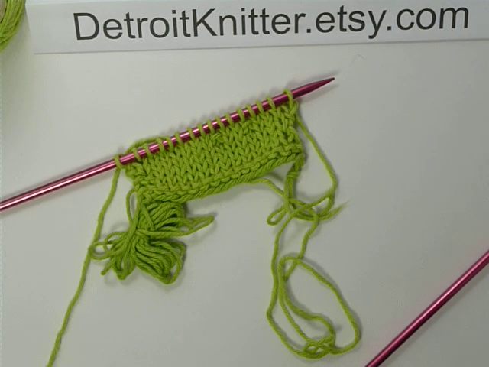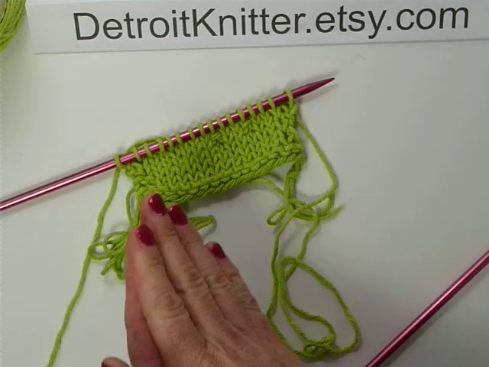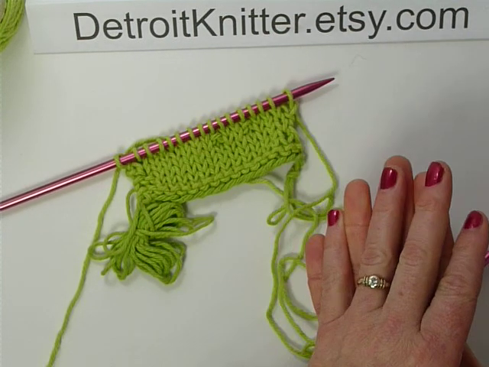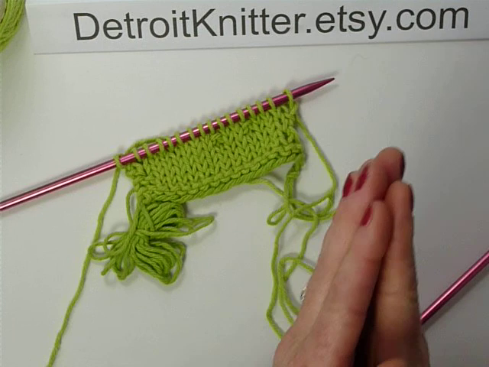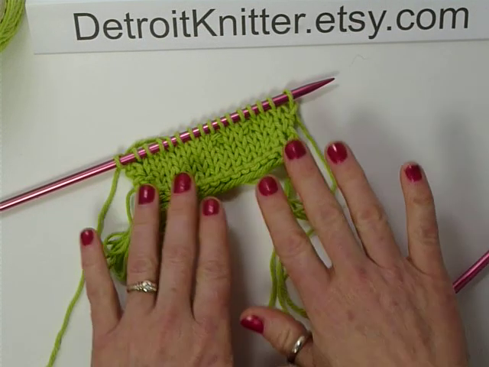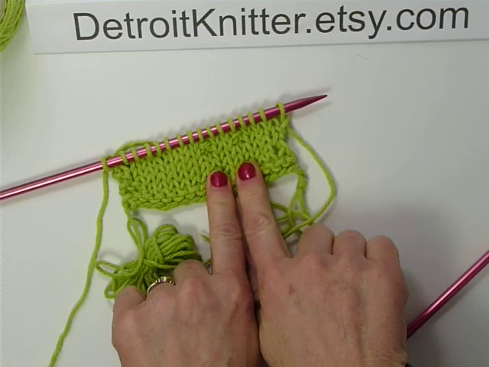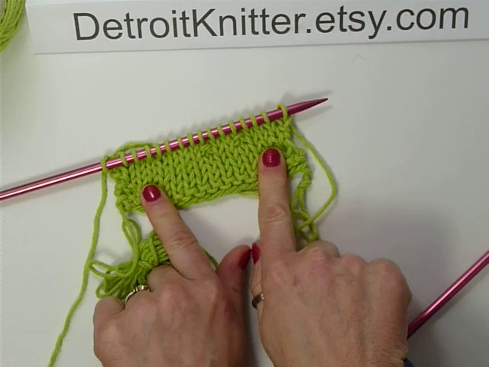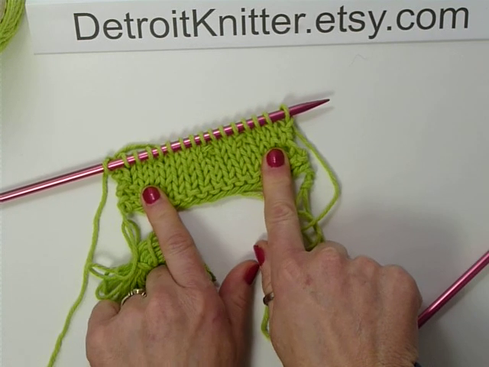Okay, in this video I'm going to show you how to move the yarn back and forth between a knit stitch and a purl stitch, whether you're knitting Continental style or you're knitting English style. Before I get into that, I wanted to show you really quick what your fabric is going to look like now that you know how to do both a knit stitch and a purl stitch.